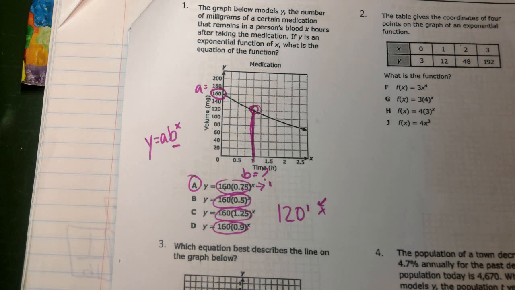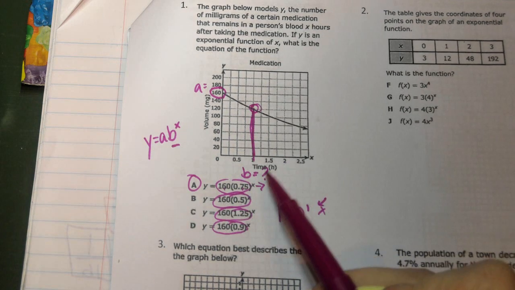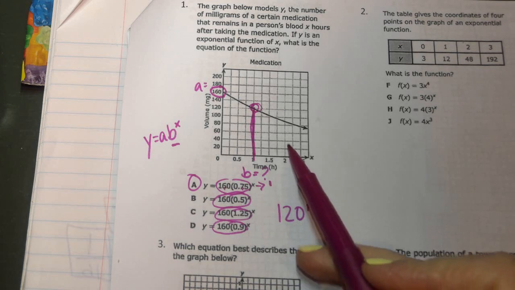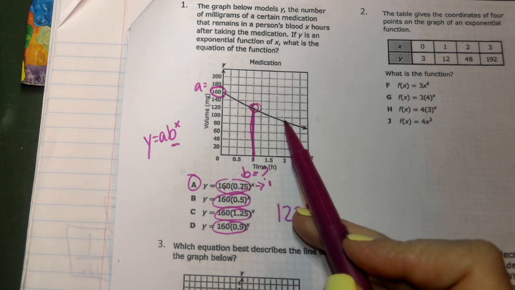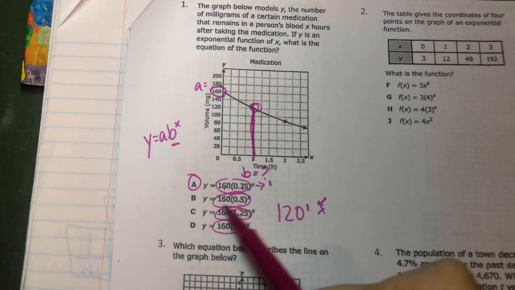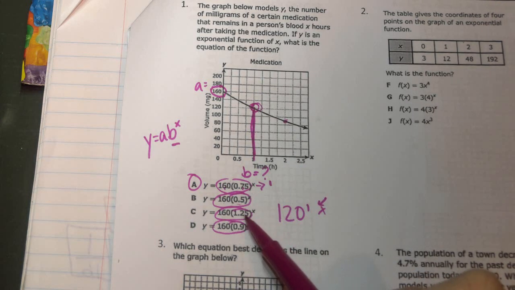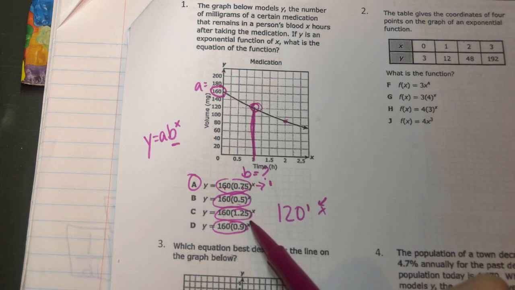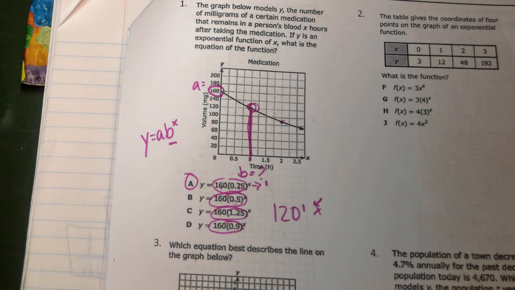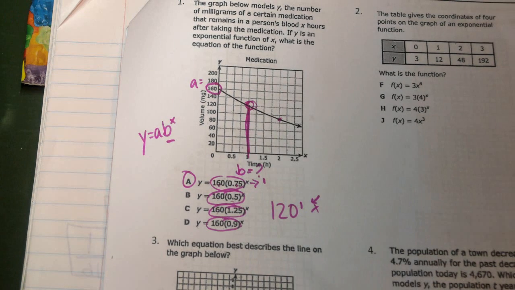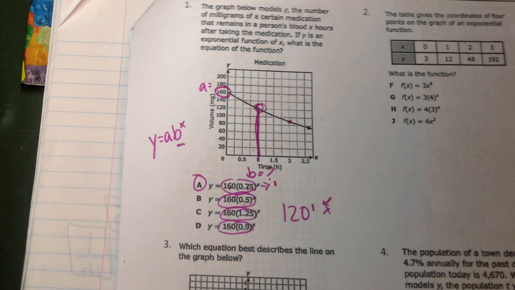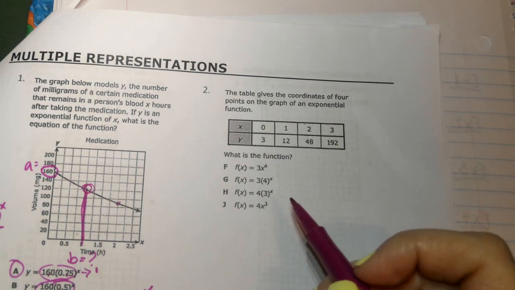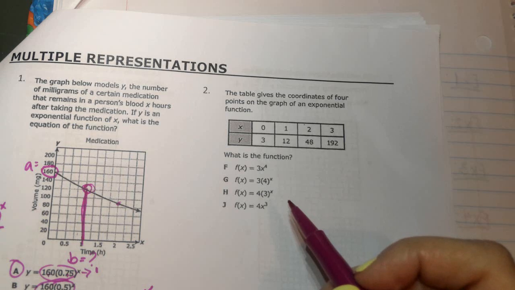Okay? And it would be the same. So if x was 2, and that's not a very pretty point, but it would be like 90. Okay, but you could check it if you wanted to, but we already did it with just x equals 1, so 120. Number 2, the table gives coordinates of 4 points in the graph of an exponential function.